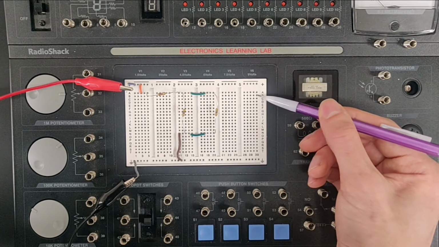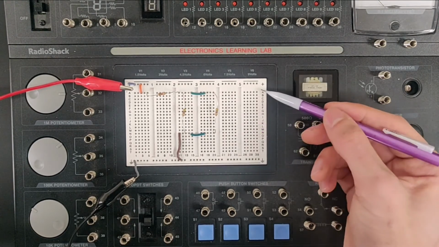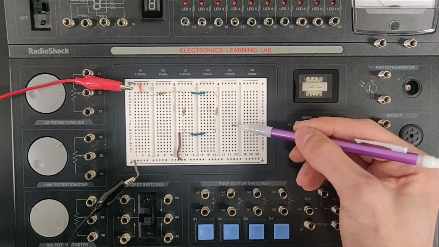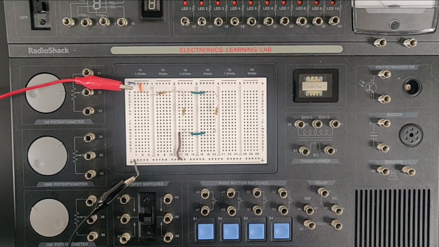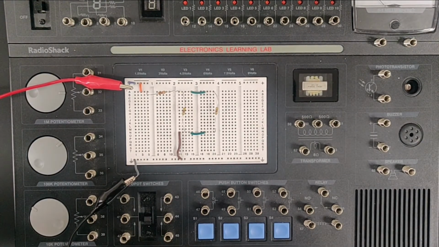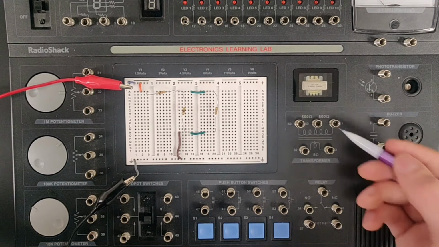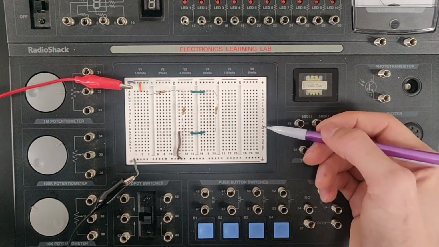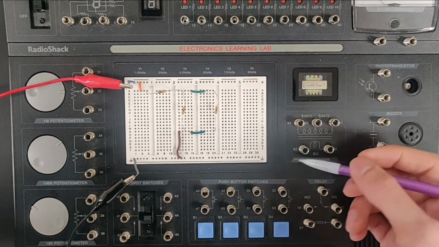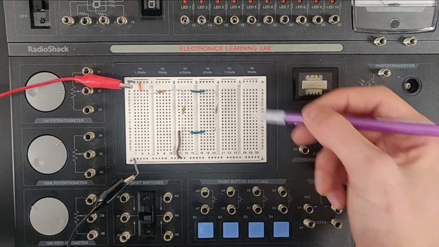But this row is not connected to this row. We would need to put a wire between one row and any other row for it to continue the circuit and have current flow through each of these rows. The exception is these rows at the top and bottom.